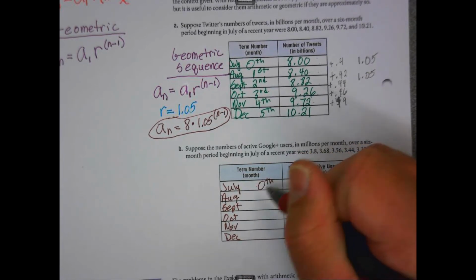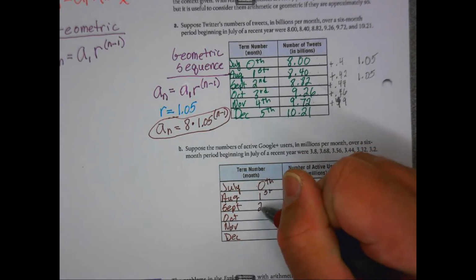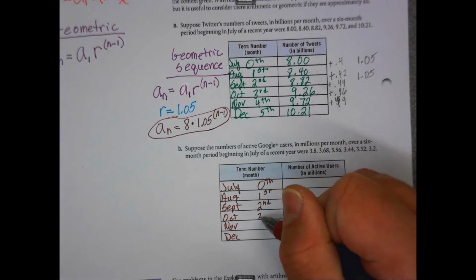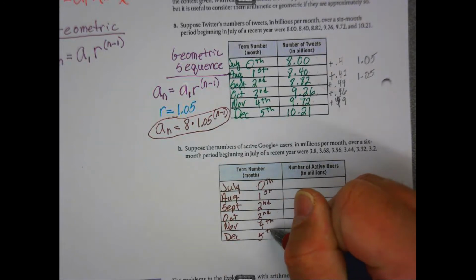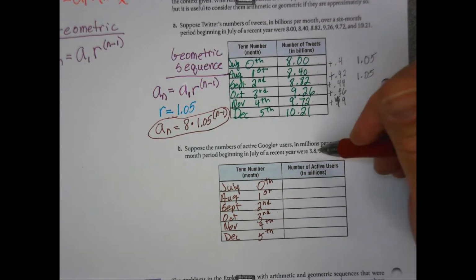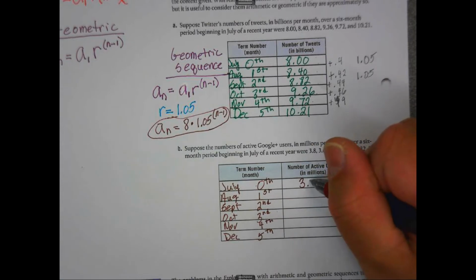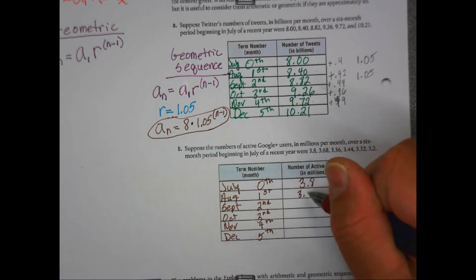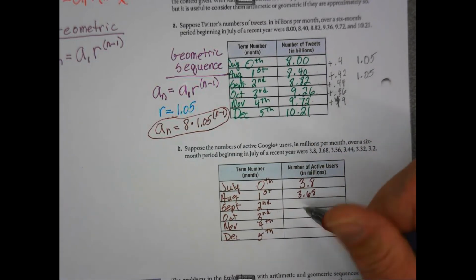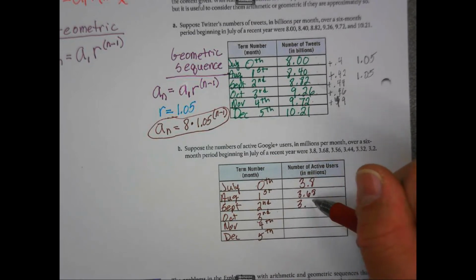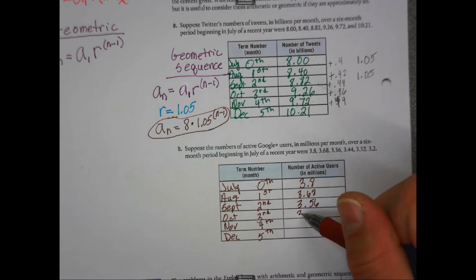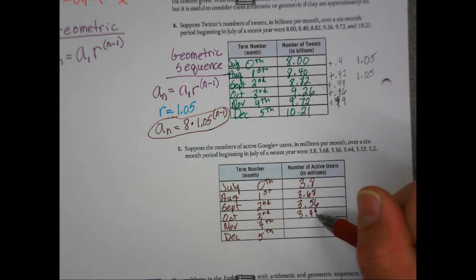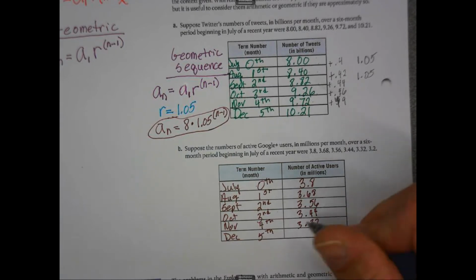Technically a 0th term, 1st term, 2nd, 3rd, 4th, and 5th. Okay, we start at 3.8, 3.68, 3.56, 3.44, 3.32, and 3.2.